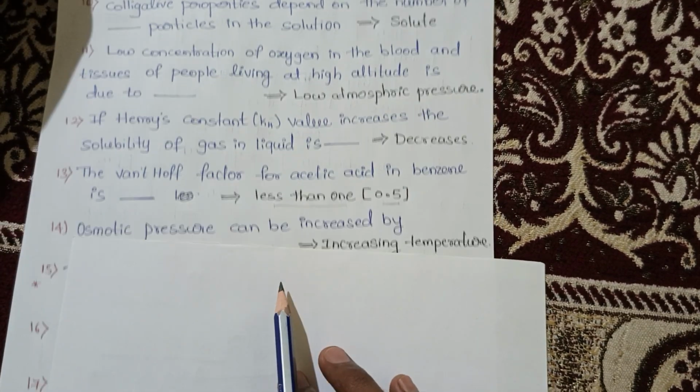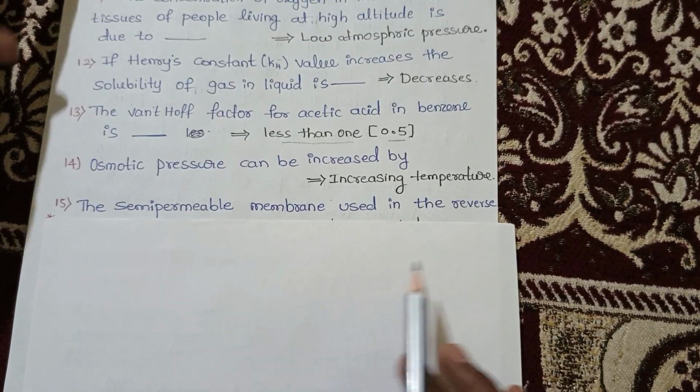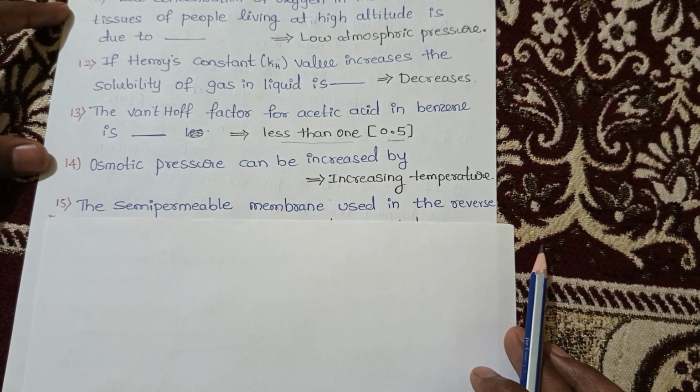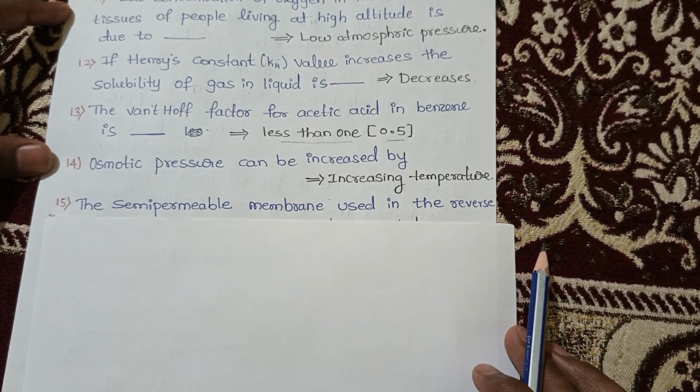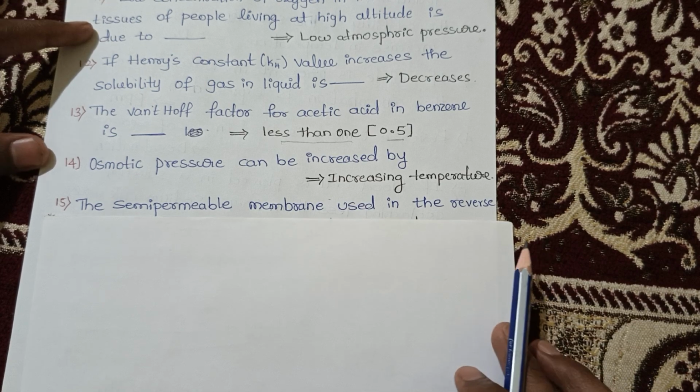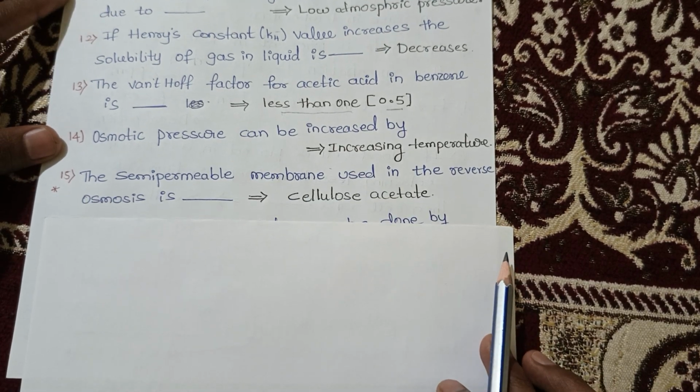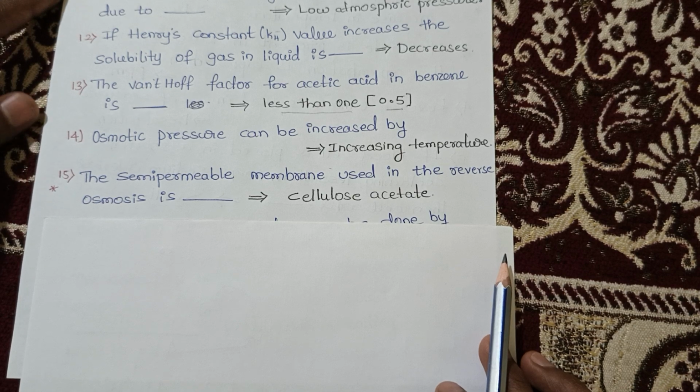Okay, so the next question is: osmotic pressure can be increased by, again, increasing the temperature. Next one: the semi-permeable membrane used in reverse osmosis is cellulose acetate.